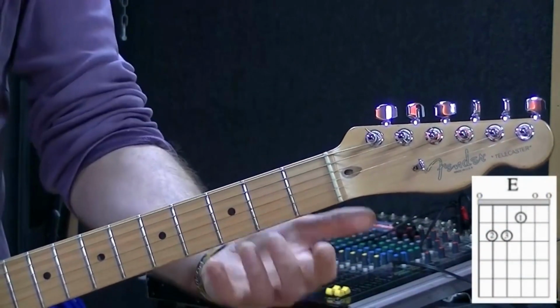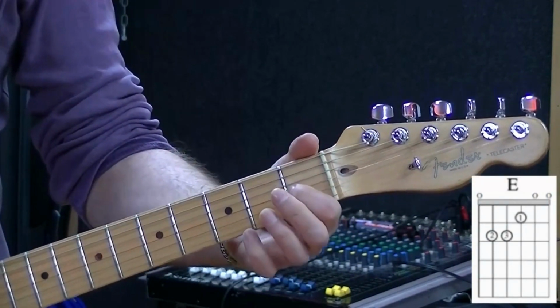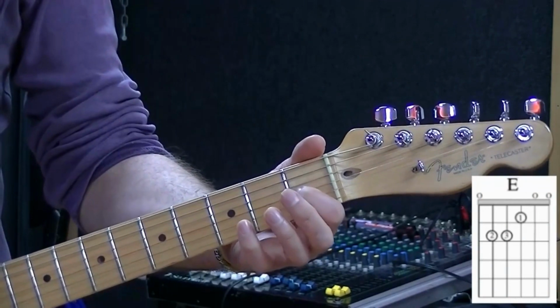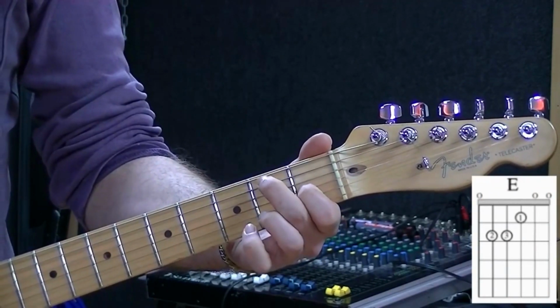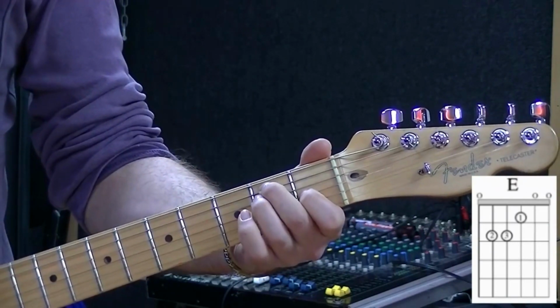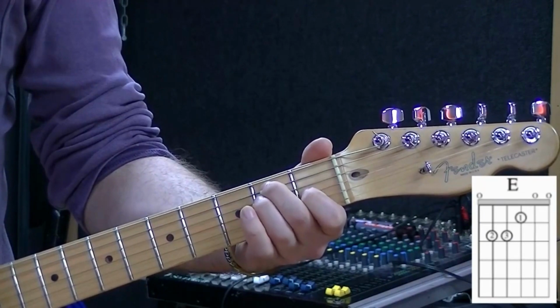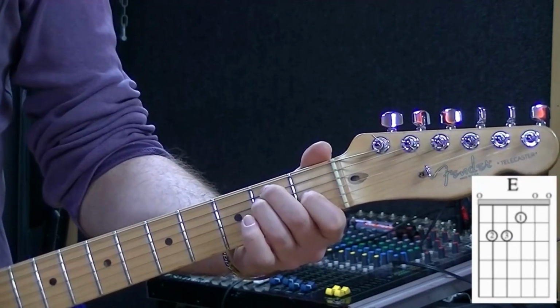Well, it goes like this. First finger goes on the G string at the 1st fret. Your second finger goes on the 2nd fret of the A string, and then your third one goes underneath that, so it's on the 3rd fret on the D string. Right.